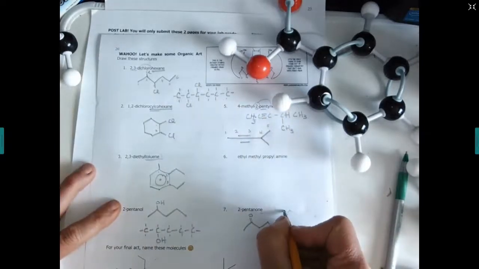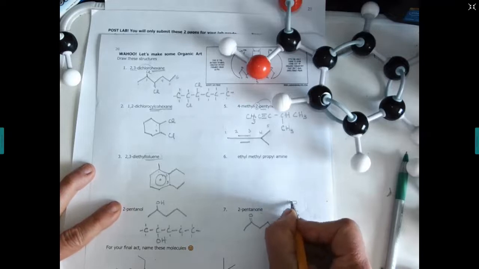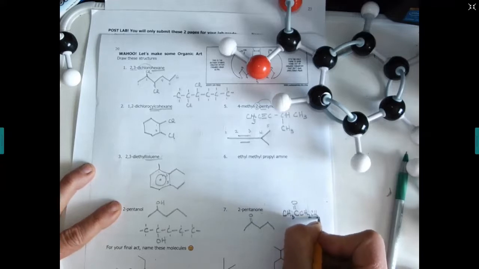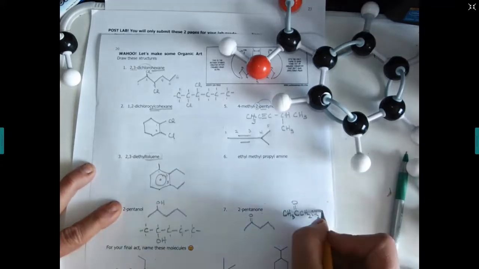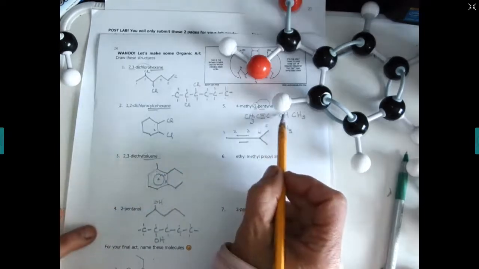And you can also write it in showing all your hydrogens like that. This second position already has 4 bonds. So 3 and 4 would be CH2s, like we had here. And then my last position would be CH3. So this is another way where they put them all next to each other instead of showing a line in between like I did up here.